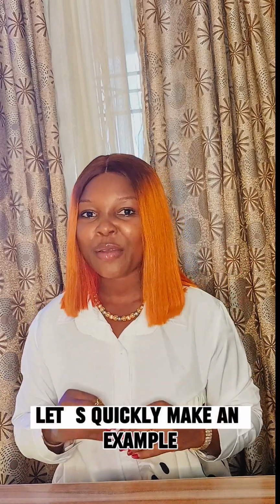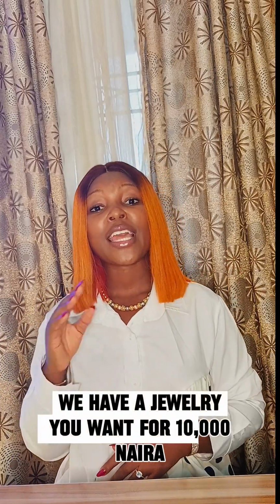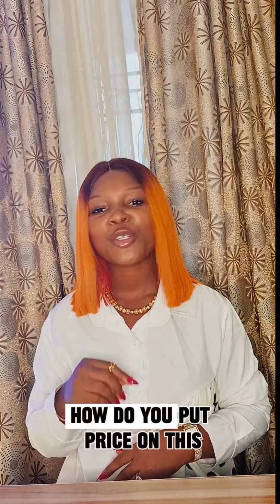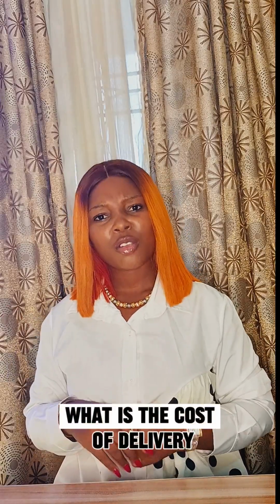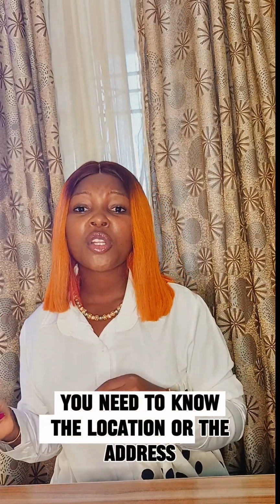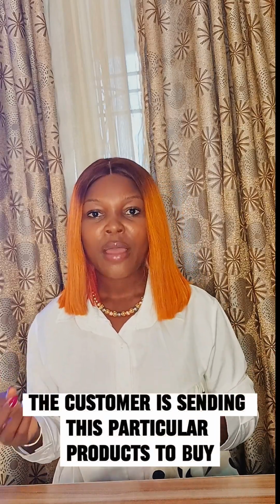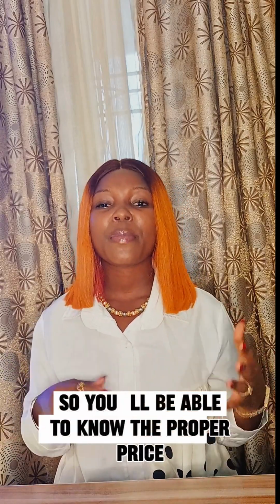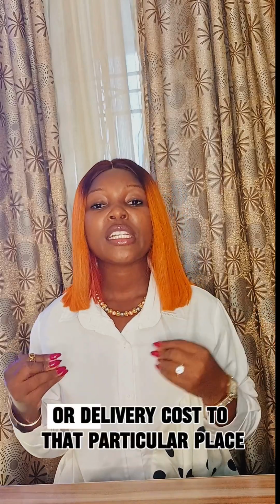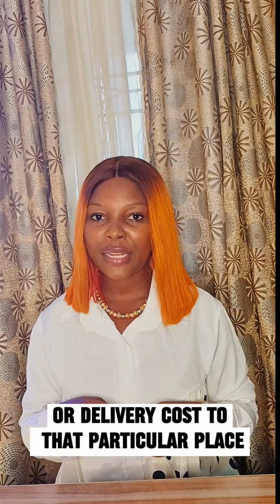Let's quickly make an example. We have a jewelry you bought for 10,000 naira. How do you put price on this? What is the cost of delivery? You need to know the location or the address the customer is sending this particular product to. By so, you'll be able to know the proper price or delivery cost to that particular place.